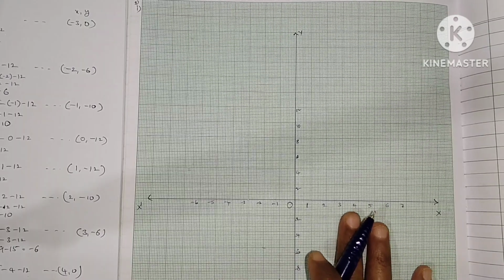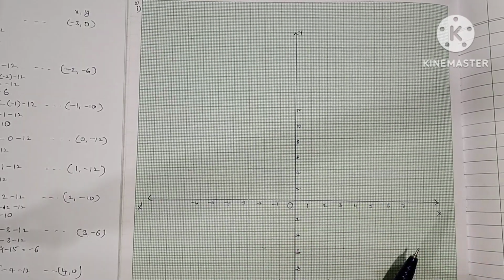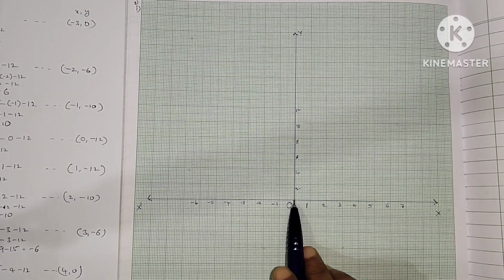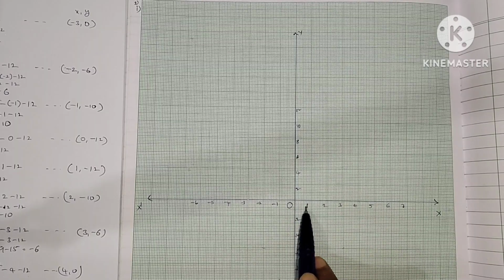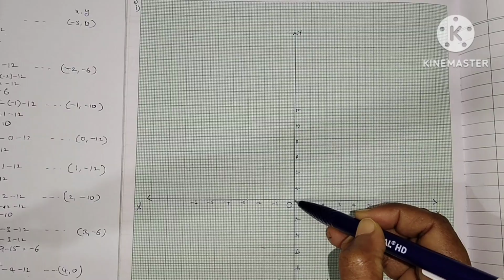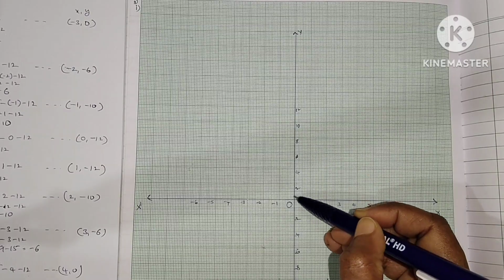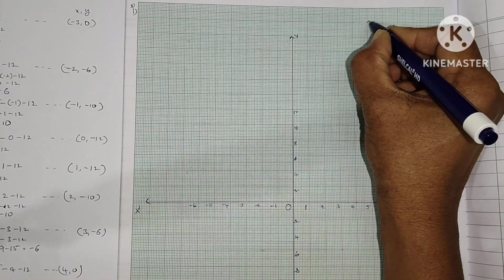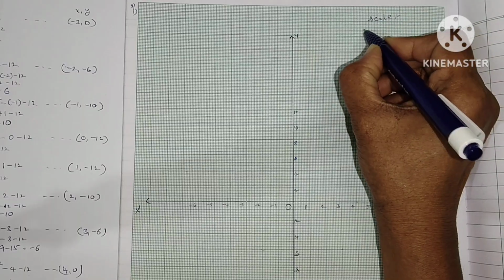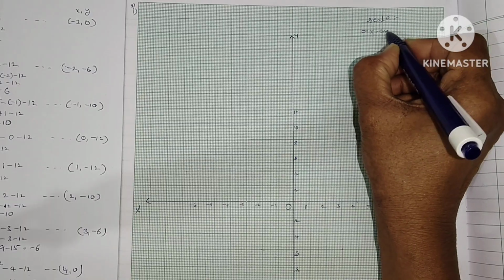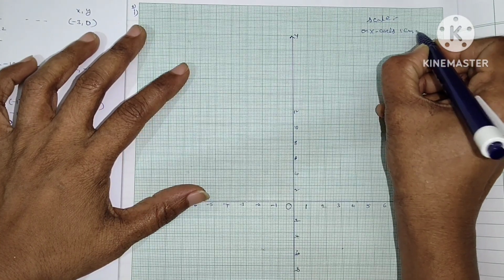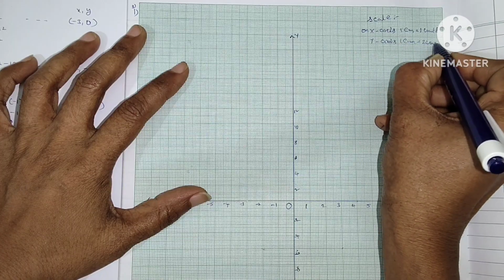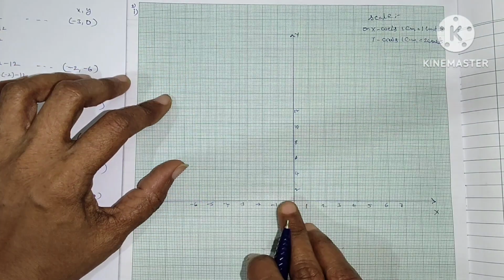Here the graph paper is already there, and the x and y axes are already drawn. The x and y axes intersect at the point O, the origin. On the x axis 1, 2, 3, 4, 5, and on the y axis each centimeter equals 2 units, so 2, 4, 6, 8. So we write the scale: on the x axis 1 centimeter equals 1 unit, and on the y axis 1 centimeter equals 2 units. This is the scale.